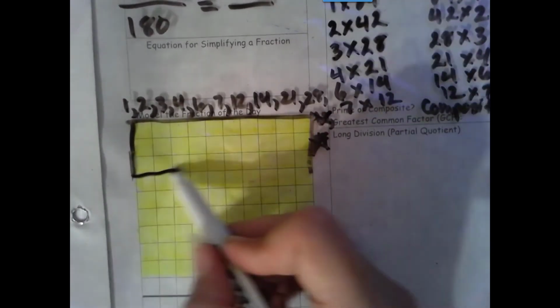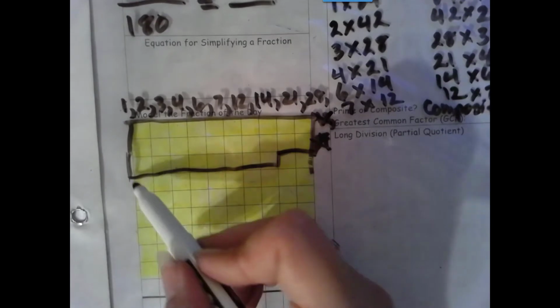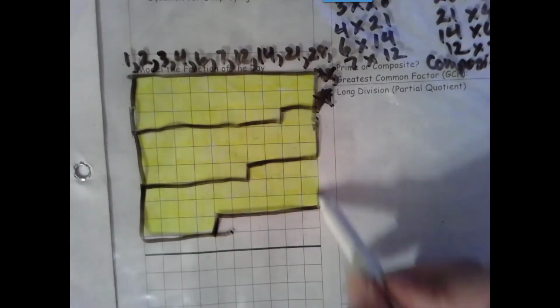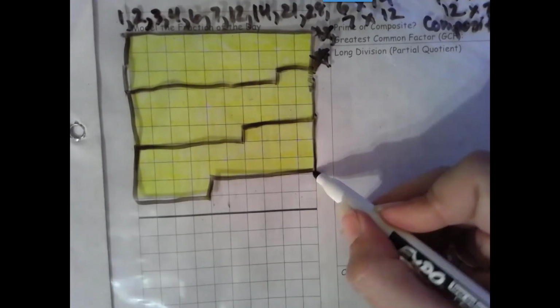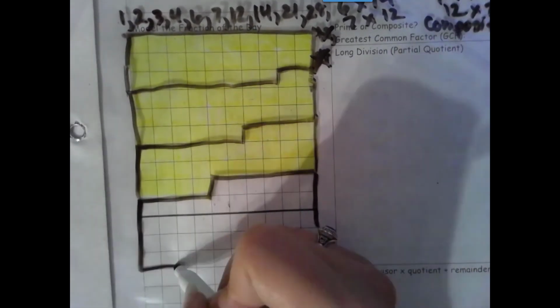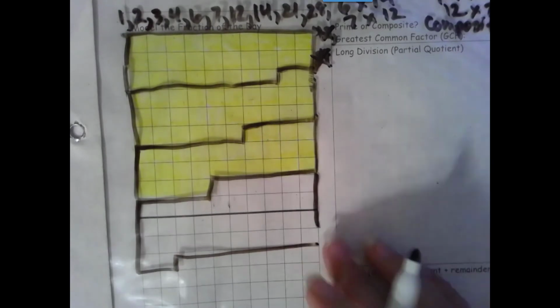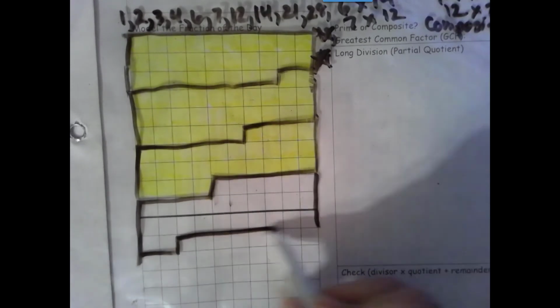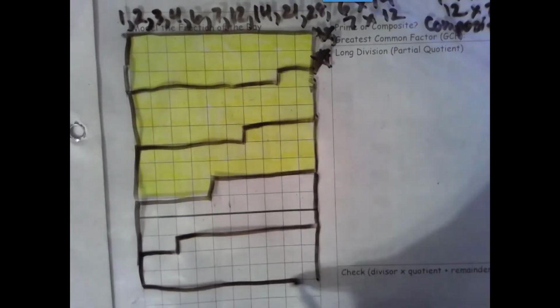Let's try 28. I have 12 left over, so 28 is not my greatest common factor.